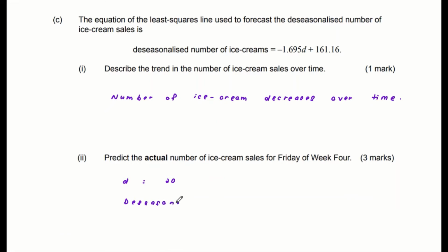Okay, the deseasonalized value will be equal to negative 1.695 multiply 20 plus 161.16. Okay, so by having the calculation, then you will be able to get an answer for 127.26.